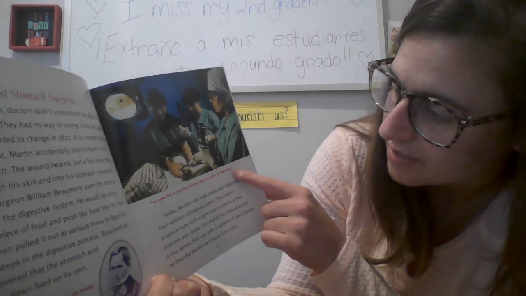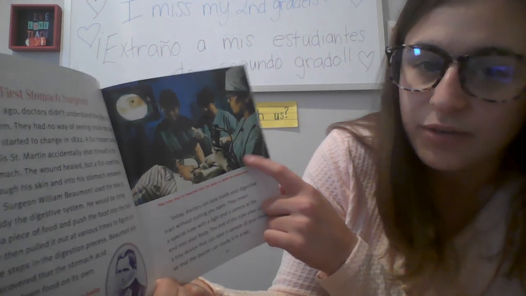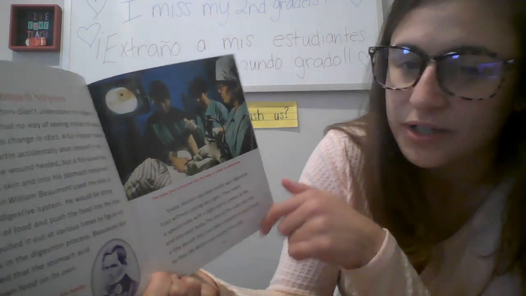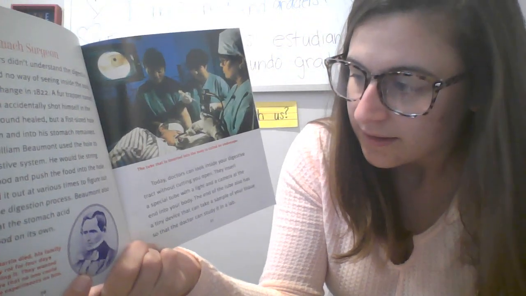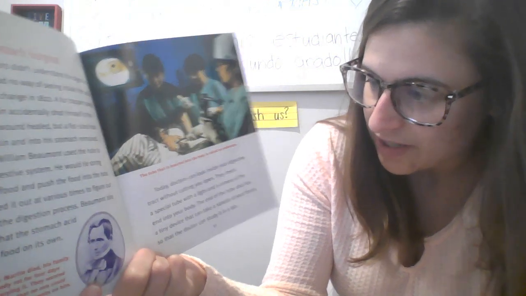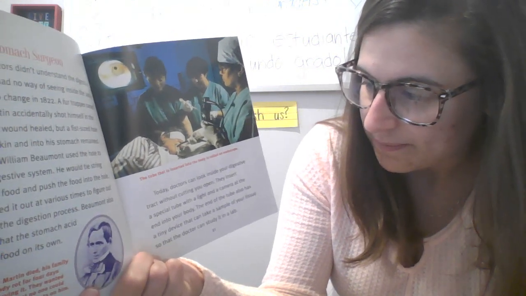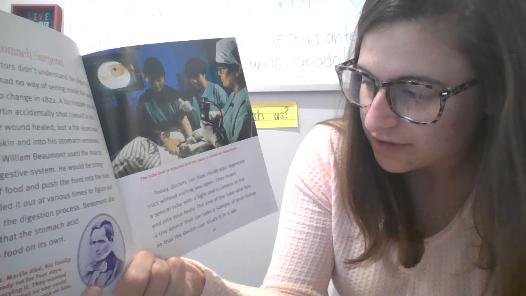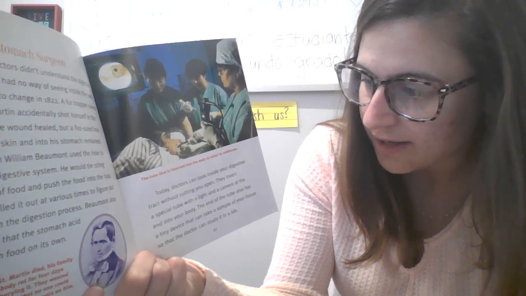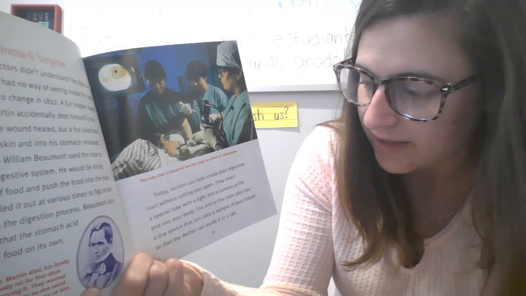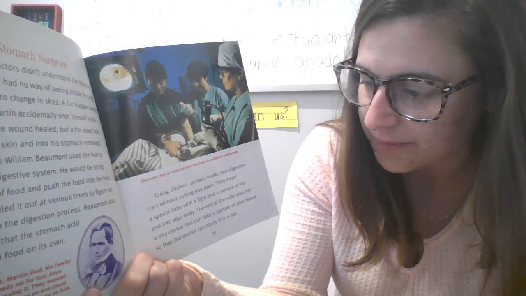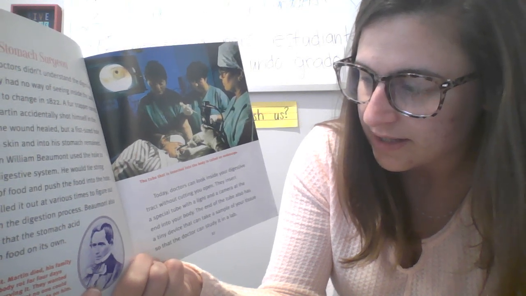The tube is inserted into the body and is called an endoscope. That's what this caption says. We're going to learn a little bit more about it here in the text. Today, doctors can look inside your digestive tract without cutting you open. They insert a special tube with a light and a camera at the end into your body. The end of the tube also has a tiny device that can take a sample of your tissue so that the doctor can study it in a lab.